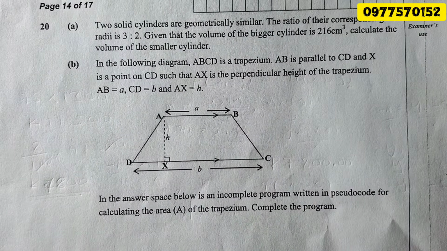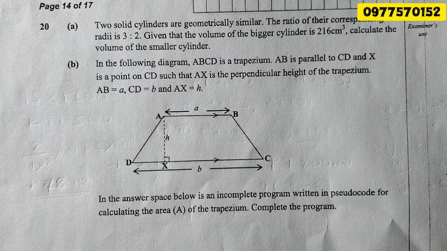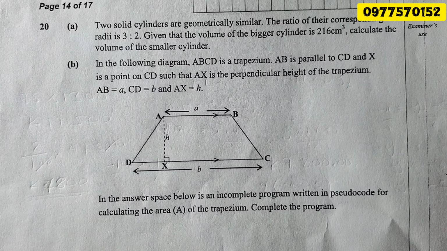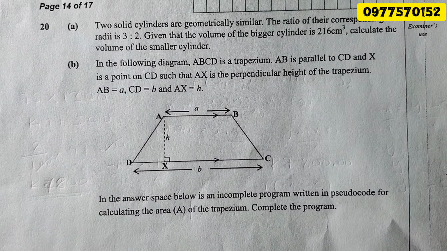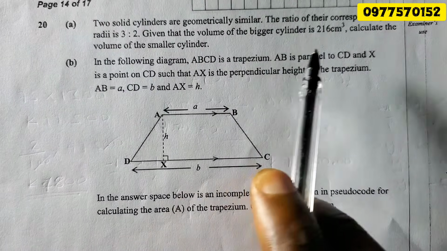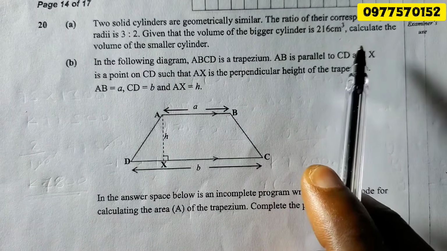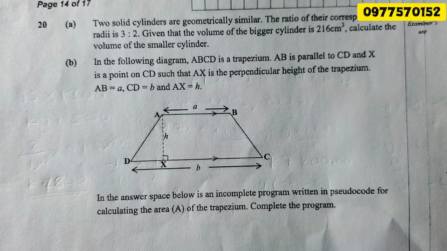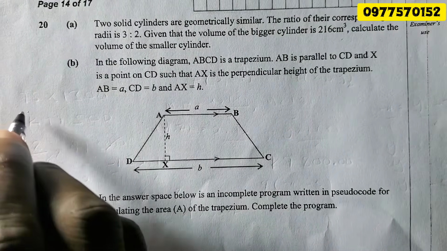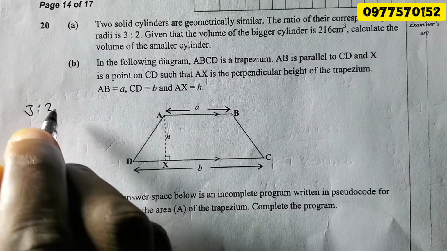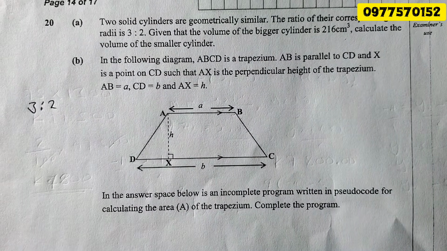So question 20, we have two questions, A and B. The first question is saying two solid cylinders are geometrically similar. The ratio of their corresponding radii is 3 to 2. Given that the volume of the bigger cylinder is 216 cubic centimeters, calculate the volume of the smaller cylinder. Now, this is very simple because we are given the ratio of their size, which is 3 to 2.